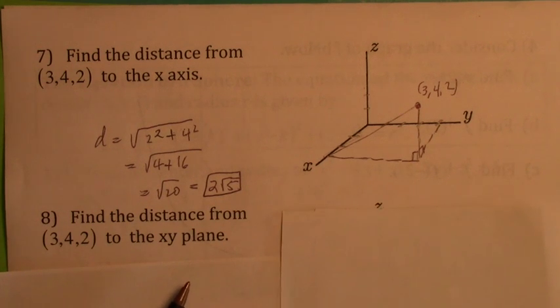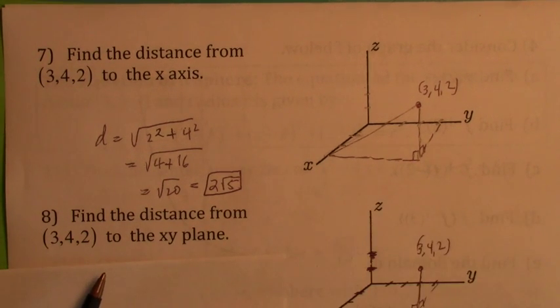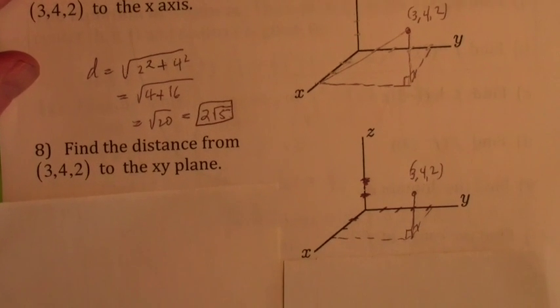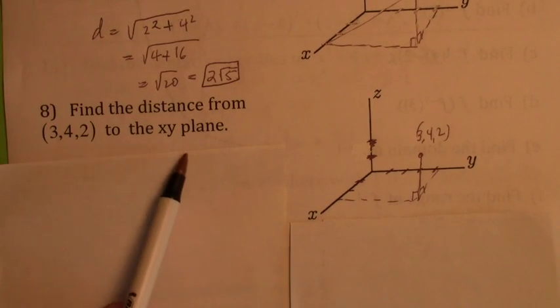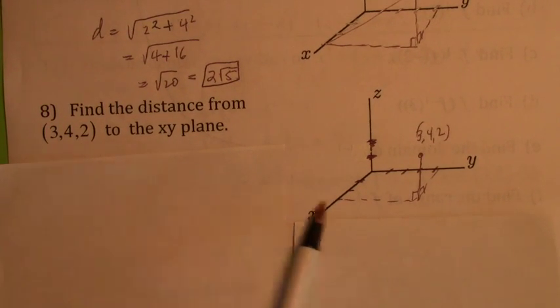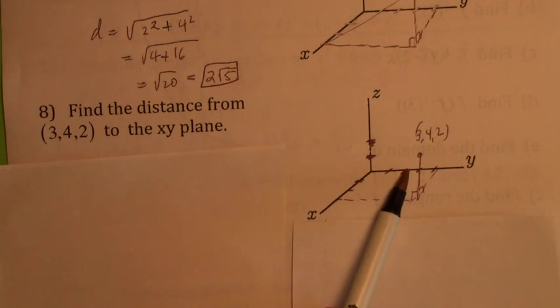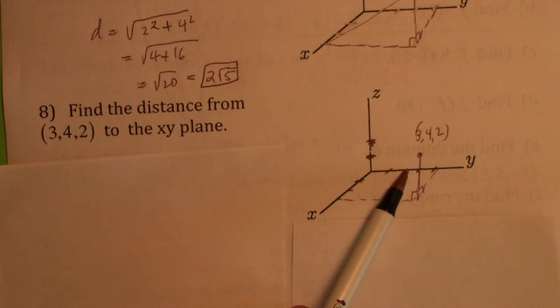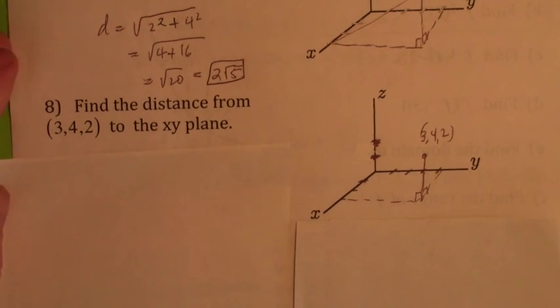Don't get that confused with this. Look at the distance between the point (3, 4, 2) and the xy plane. Well, the xy plane is this horizontal plane, so I'm asking you, how high is this above the xy plane? You don't have to use the Pythagorean theorem there. That would just be 2, wouldn't it? That's the z coordinate.